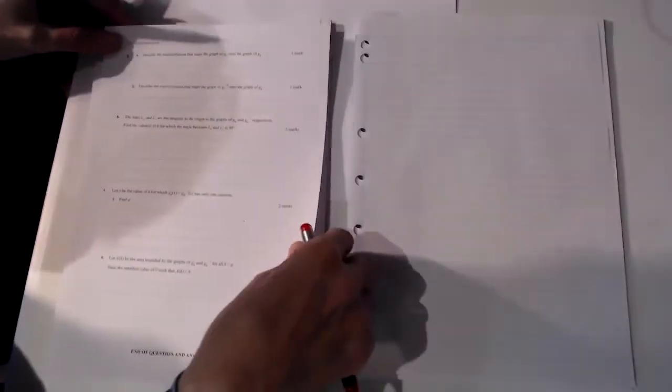Now we go to the next sub-question, which is question 4, part 2. Let AK be the area bounded by the graphs of G subject K and G subject K inverse for all k greater than p. State the smallest value of B such that AK is less than B. How do you do such a question?